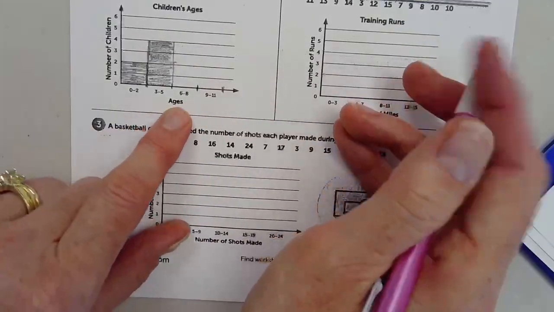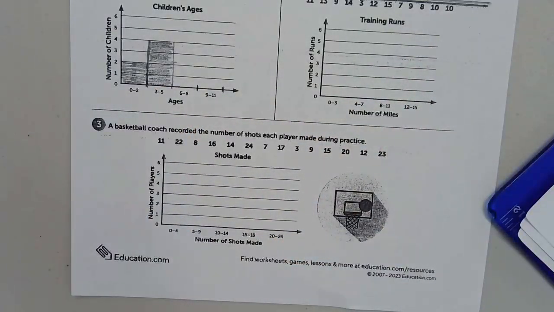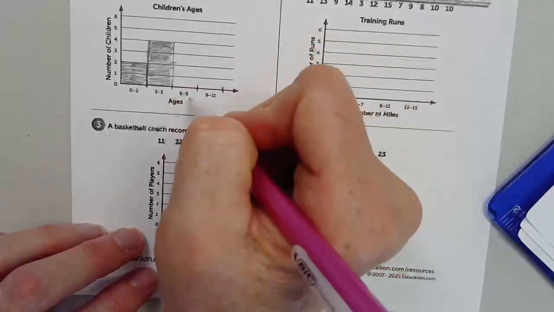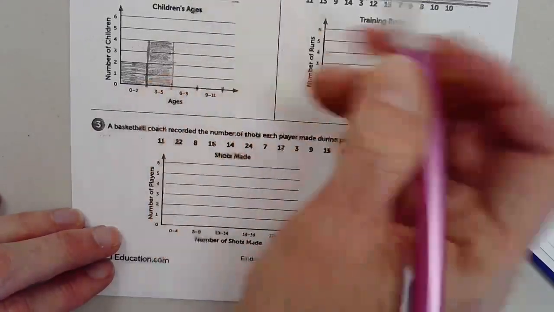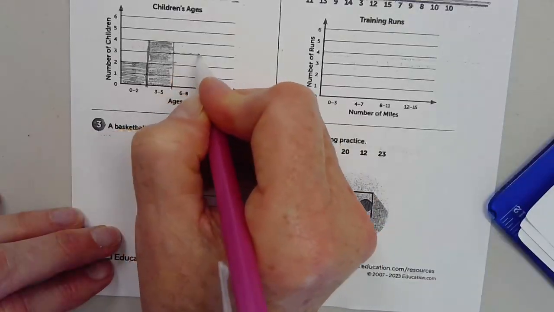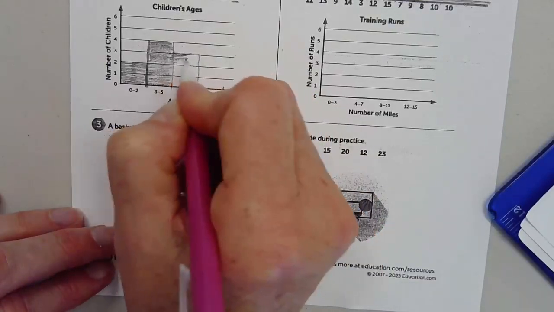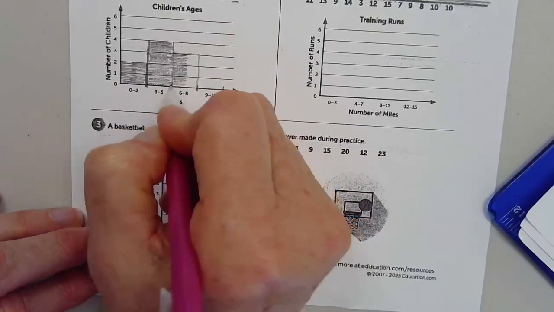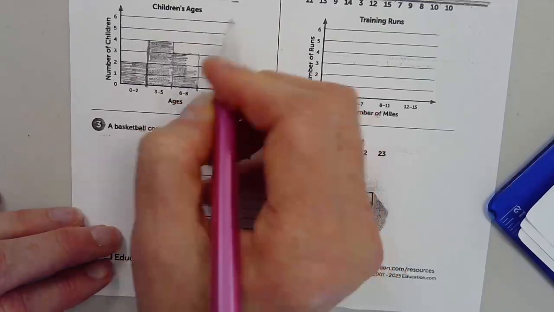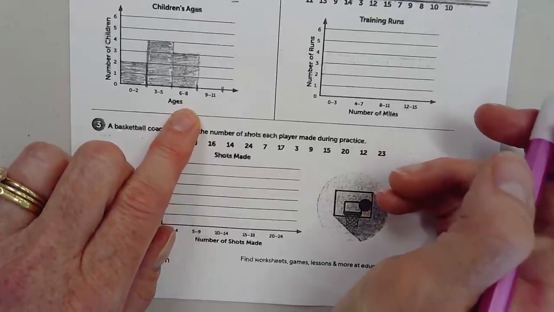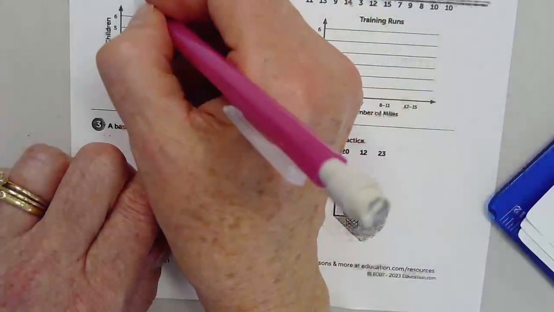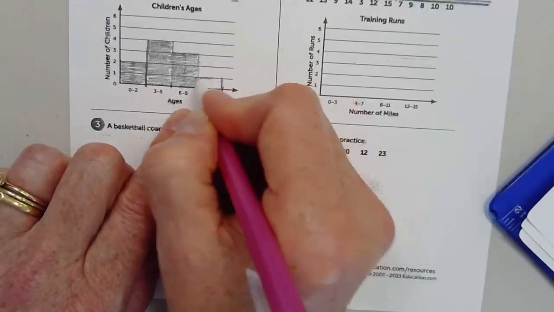Okay. How about 6 to 8? How many? Let's see. It could be 6, 7, or 8. 1, 2. I got 3. So up to 3. Come down. Shade that in. And the last one. How many are 9 to 11 or 9, 10, or 11? How many? 1. Just 1. So there's that 1. I go up the 1 and shade that in.